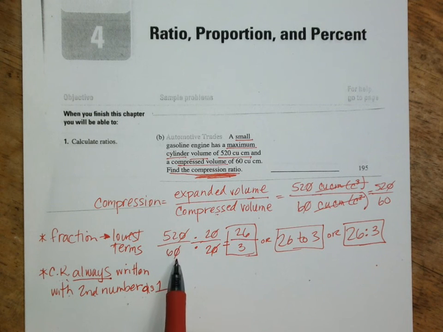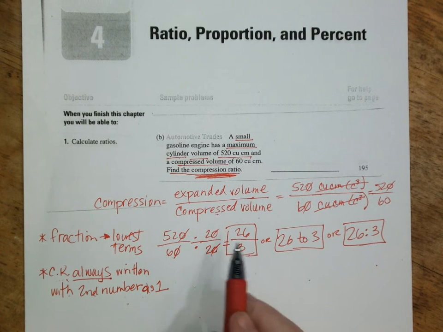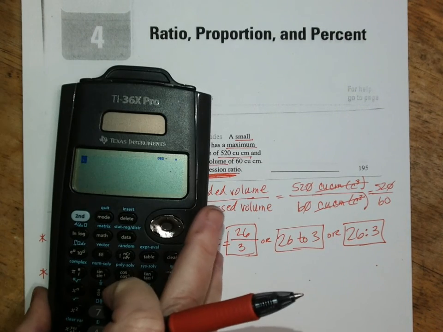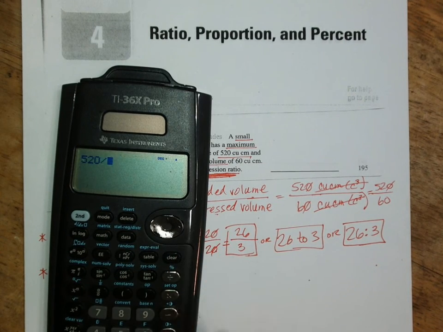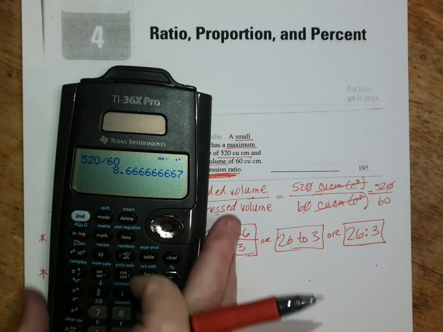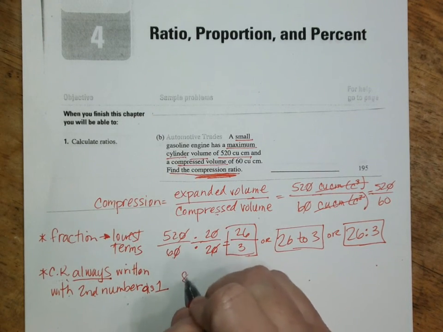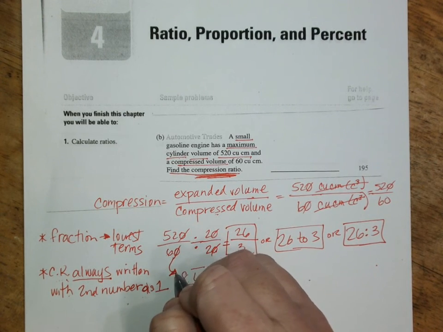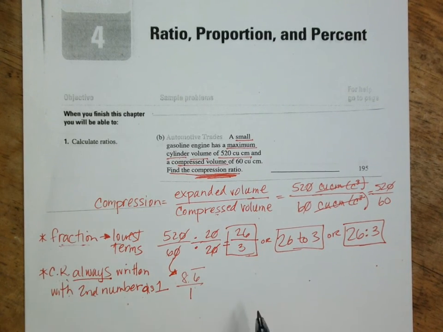And the easiest way to do that is to divide 520 by 60. So we'll get our calculator out again, and we're going to divide 520 by 60, and we get 8.6 repeating. So we could write 8.6 repeating over 1 as the reduced fraction. And now we also have that the second number is 1.